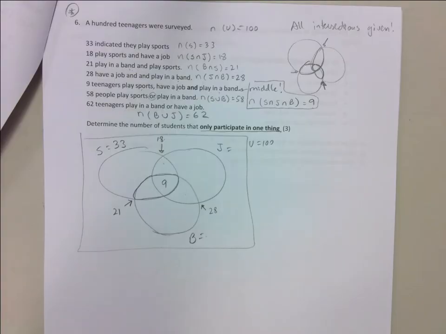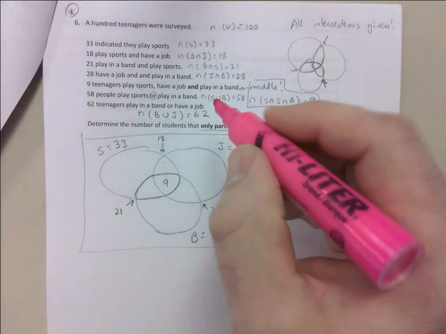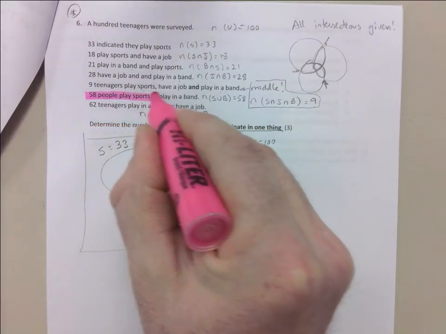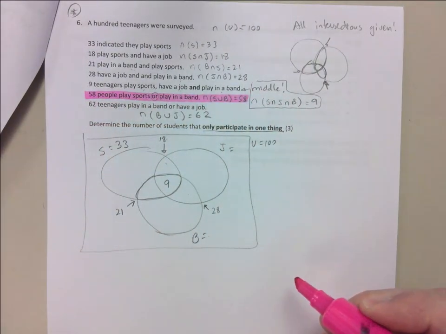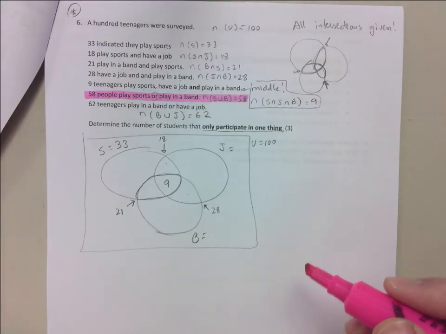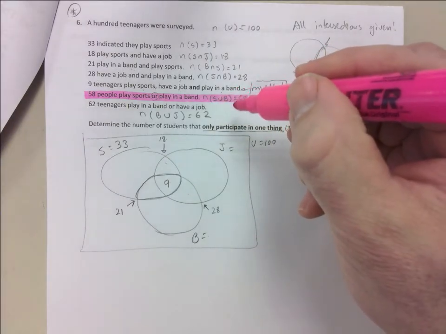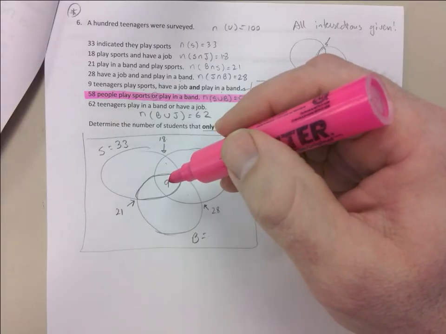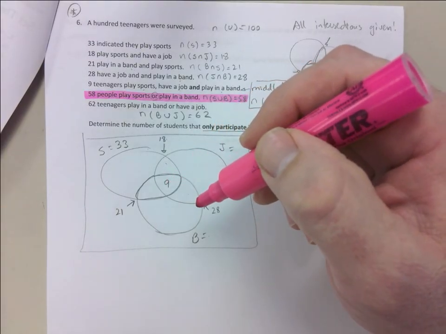Now I'm going to grab my highlighters because I really encourage you to highlight things when it comes to these ones. This one right here, the 58 sports or band, it's the union. We're going to combine those two sets and get 58. So S union B. So I'm going to reread this or make sure before I do anything, right?